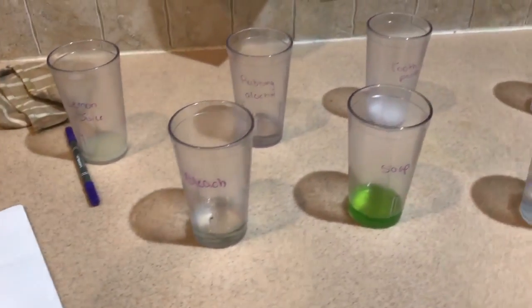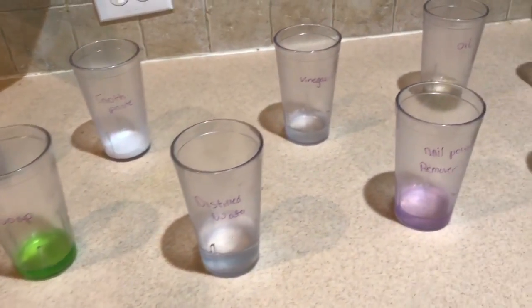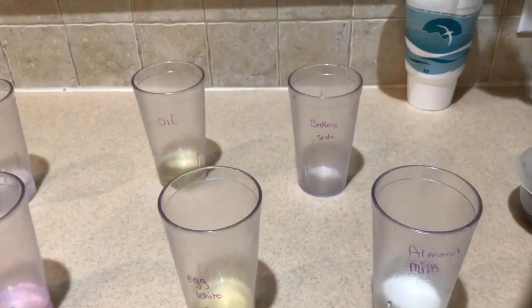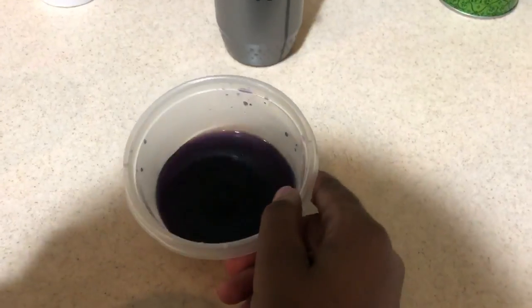In this video, we will be talking about the pH scale, and we will be using red cabbage to indicate the pH balances for 12 different household items. What you see are the 12 household items. You have lemon juice, bleach, rubbing alcohol, soap, toothpaste, distilled water, vinegar, nail polish remover, oil, egg whites, baking soda, and almond milk.